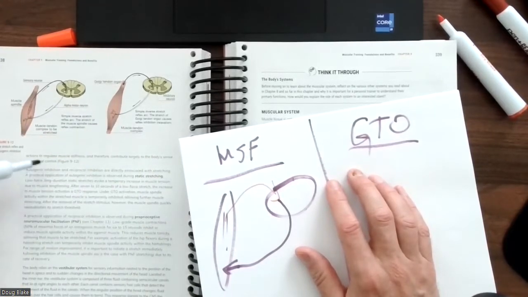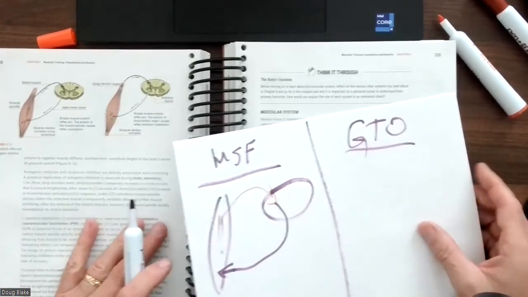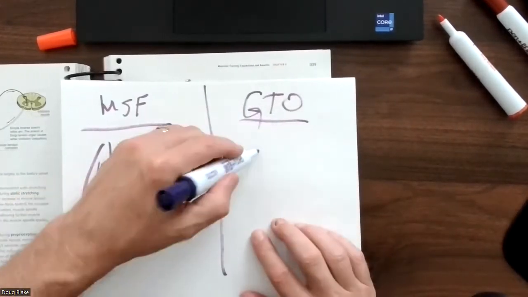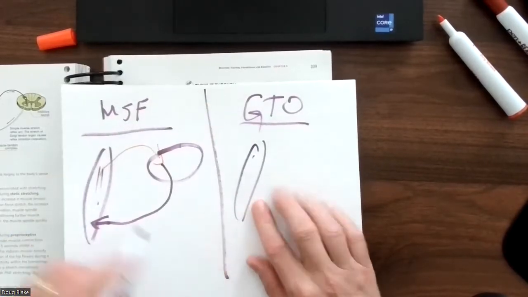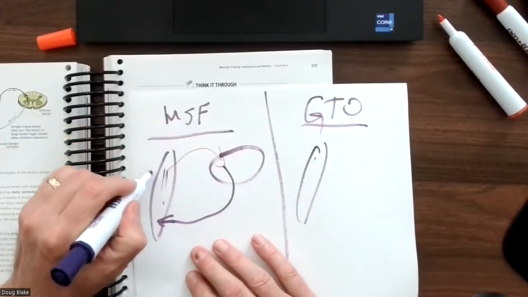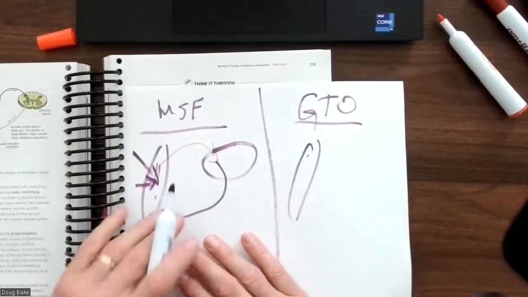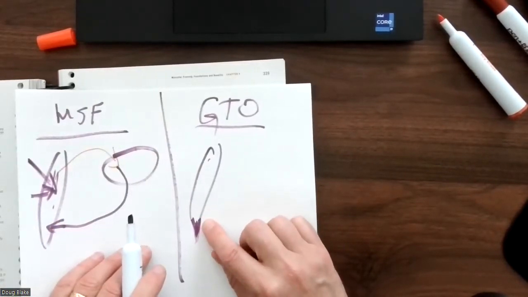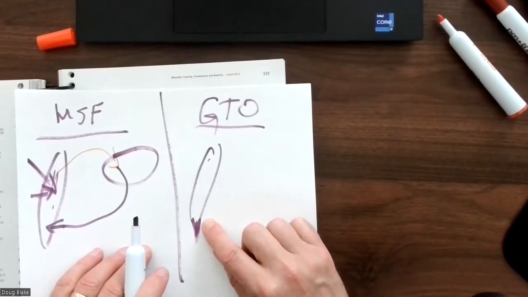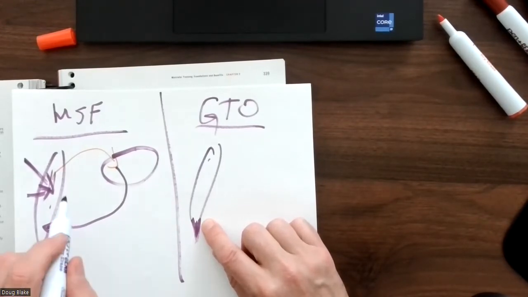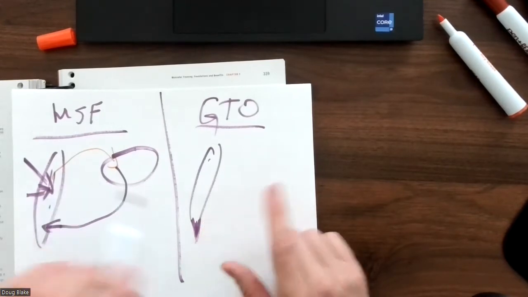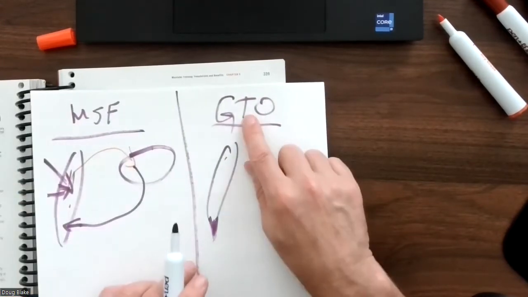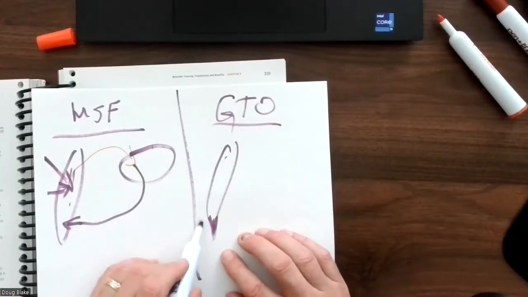And in their explanation, ACE does a pretty good job of explaining that to you. So Golgi tendon organ, same muscle. The difference here is that the muscle spindle fibers are located in the muscle. They are actual fibers of the muscle, whereas the Golgi tendon organ is located in the tendinous or musculotendinous area of the muscle itself, right? So muscle spindles are in the muscle, Golgi tendon, hence the term Golgi tendon organ, are located within the tendon.